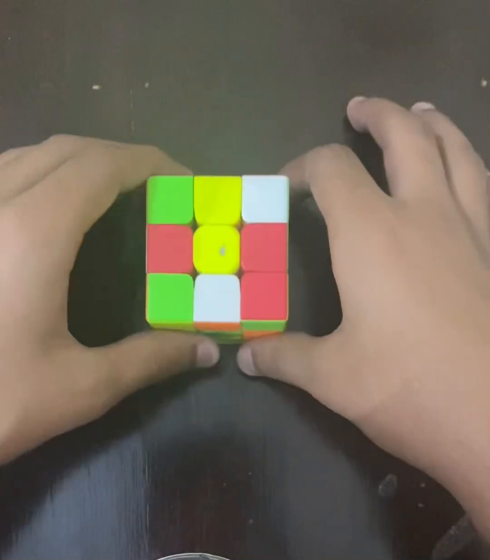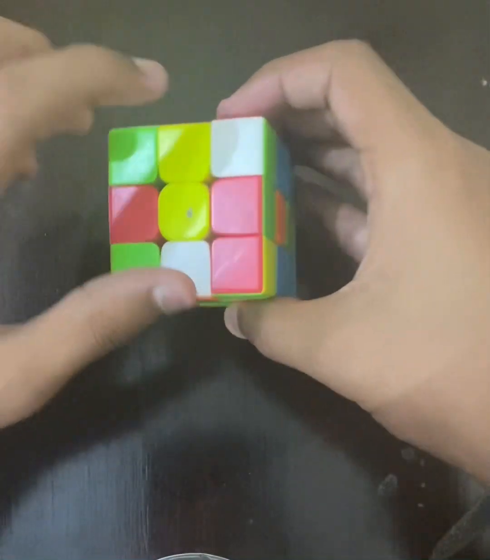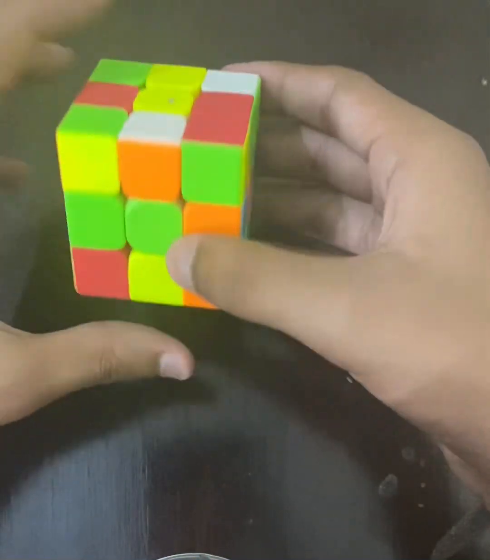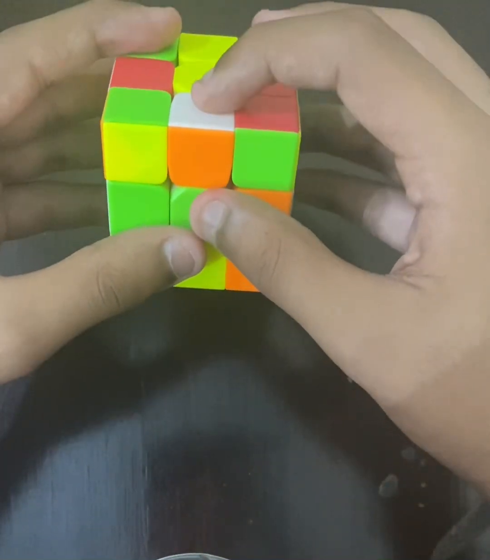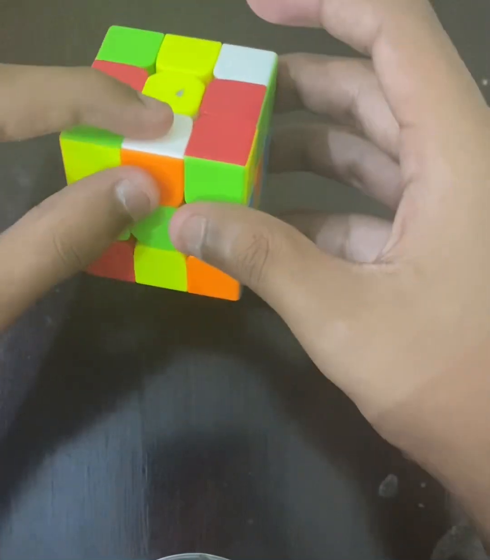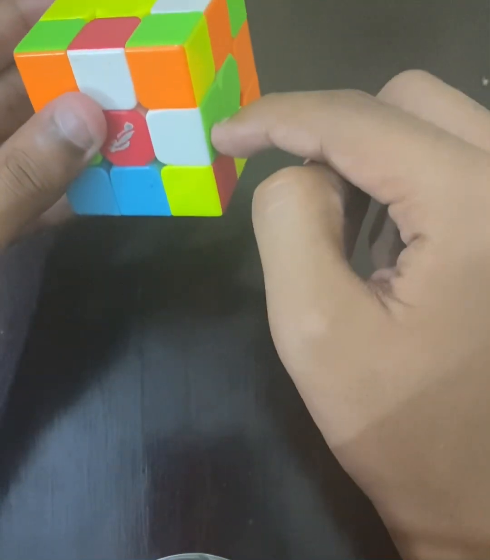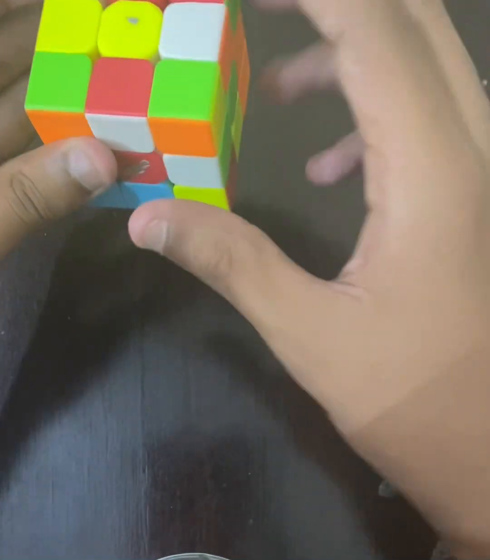make a daisy. A daisy is where all the white edges are over here. So the one white edge is over here, that is white and orange. So this edge is here. Now we have to move this one, white and green, over here. But if we move it here, this is removed.